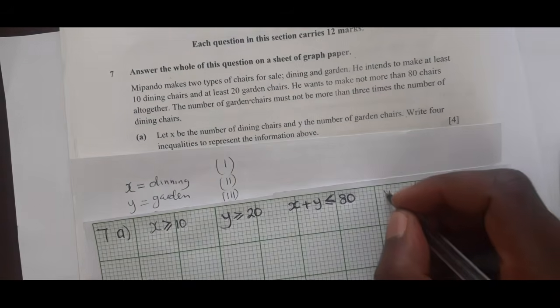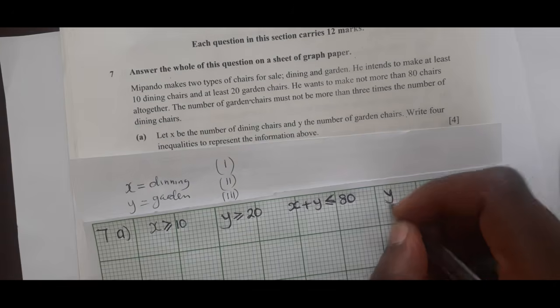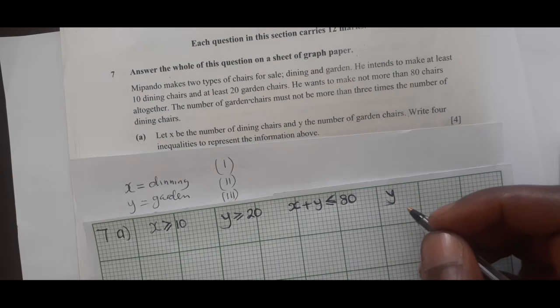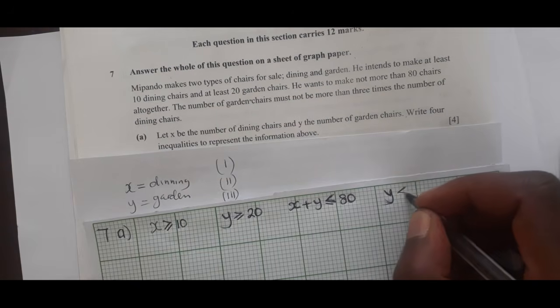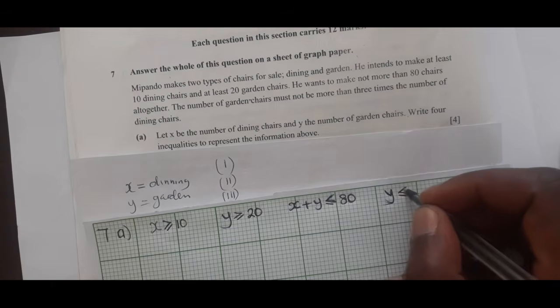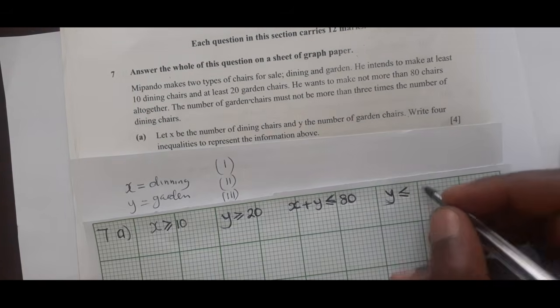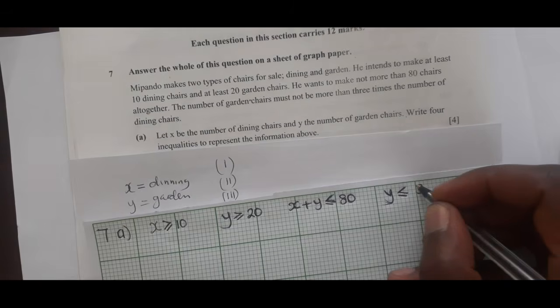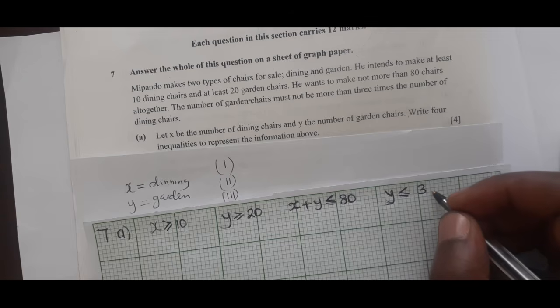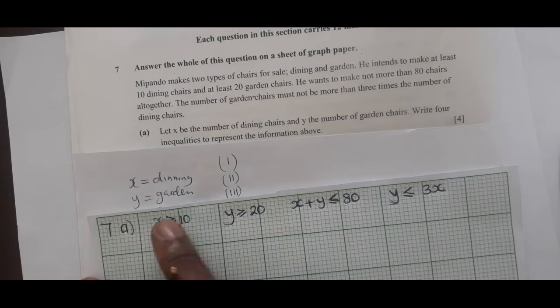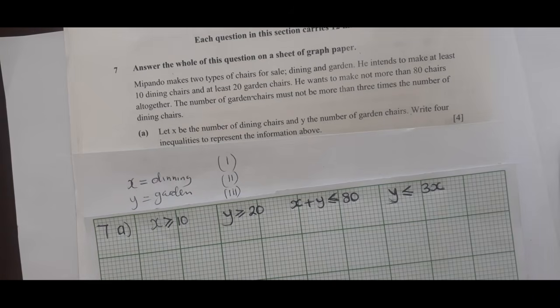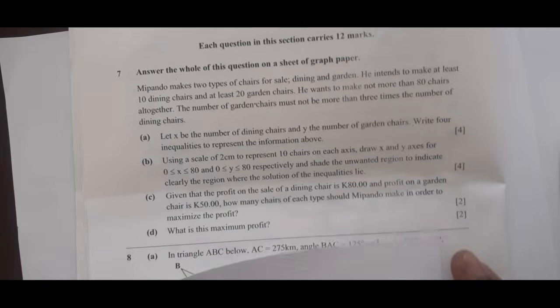Take note, garden chairs is y. The number of garden chairs must not be more than, so meaning it must be less or equal to 3 times the number of dining chairs. 1, 2, 3, 4. These are our inequalities. Okay, that part is done.